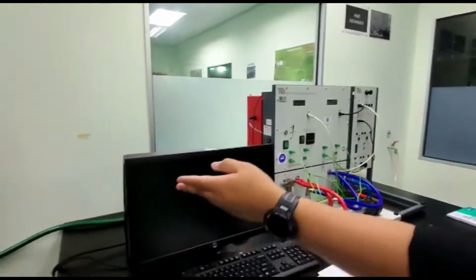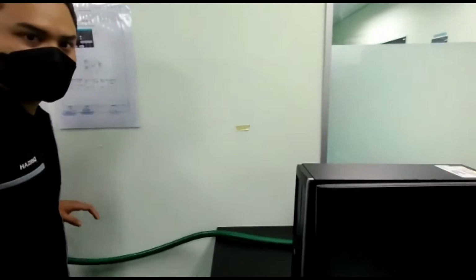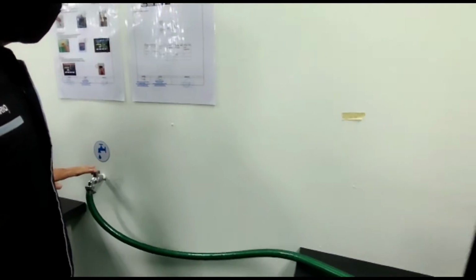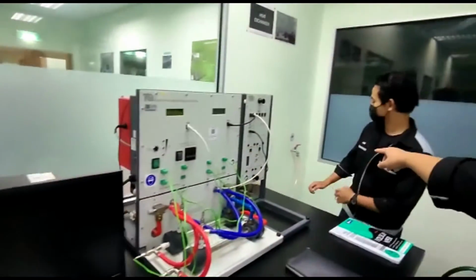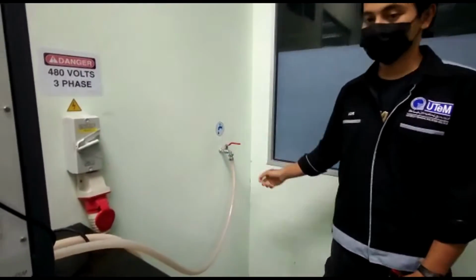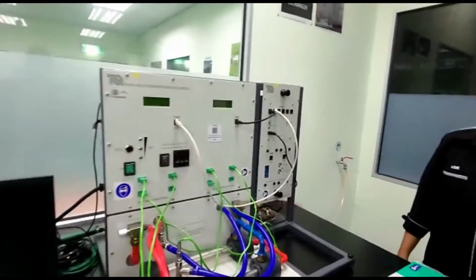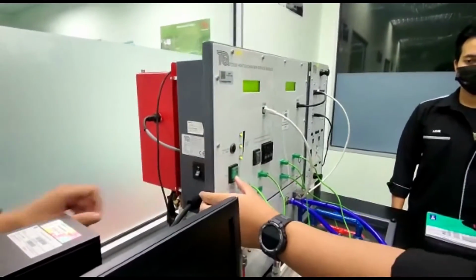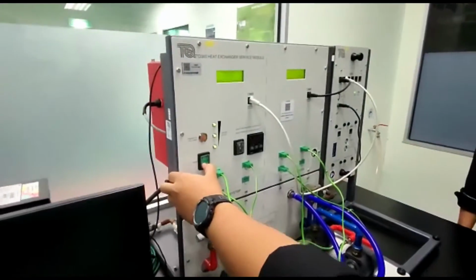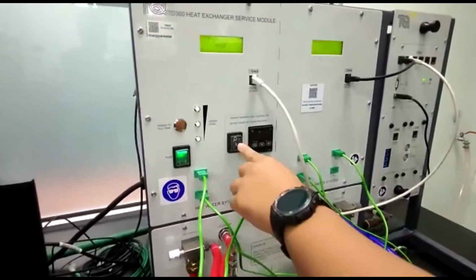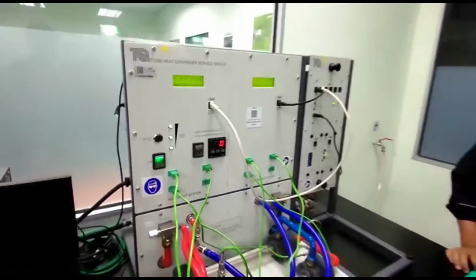First, open the cold water valve. Then also open the hot water valve. And then we start the machine, and we switch on the pump and the hot water temperature controller.